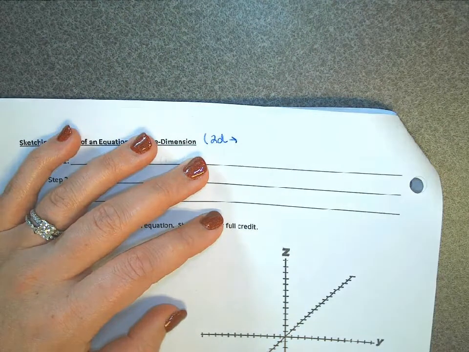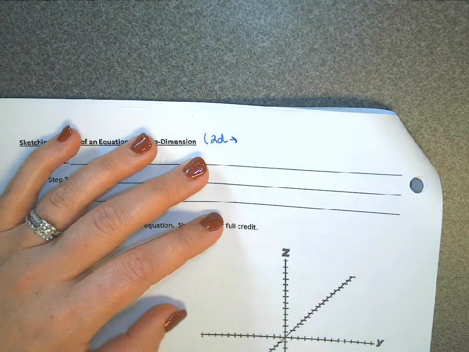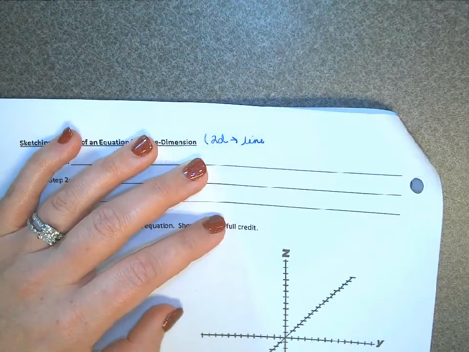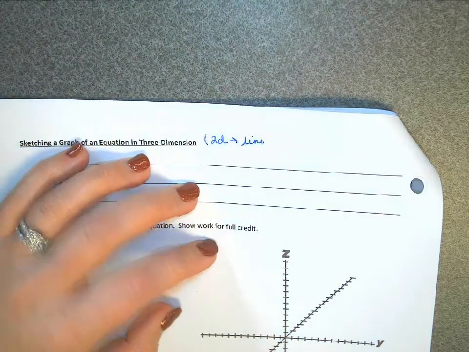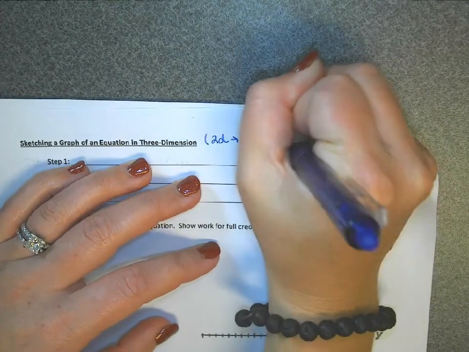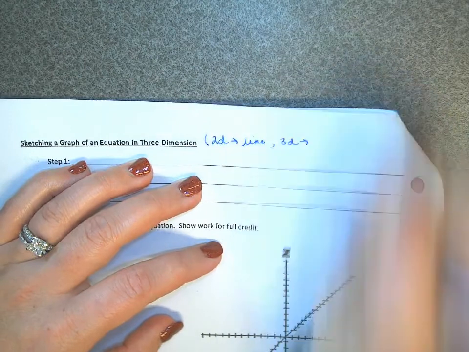Like y equals 3x plus 4. What does that look like on a graph when we're graphing in 2D? Like a line, right? So if it's 2D, then when we graph an equation, it makes a line when we're working with linear equations. Okay? So if 2D creates a line, what would 3D create?